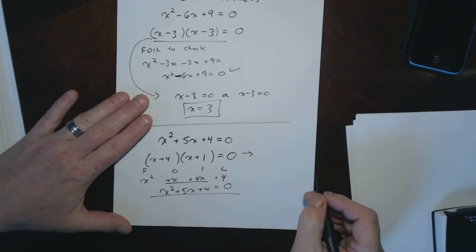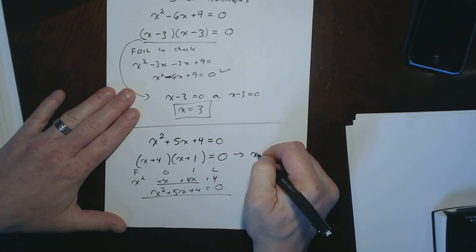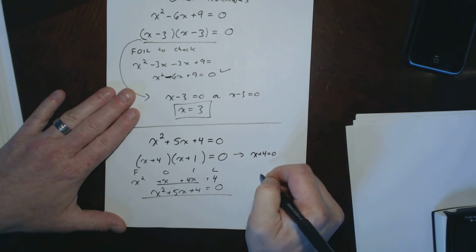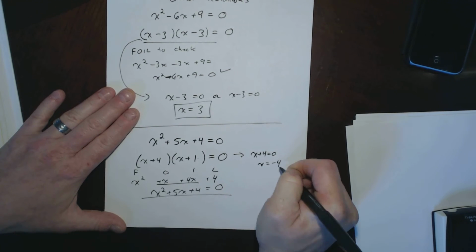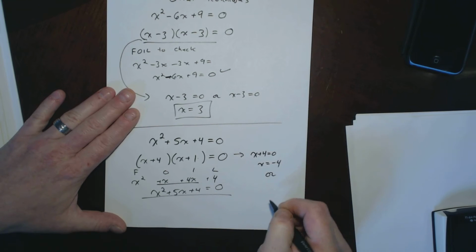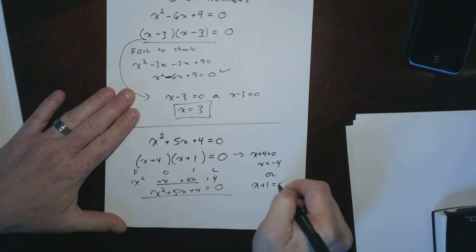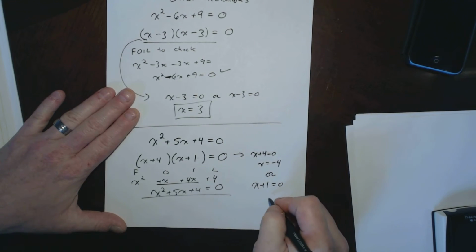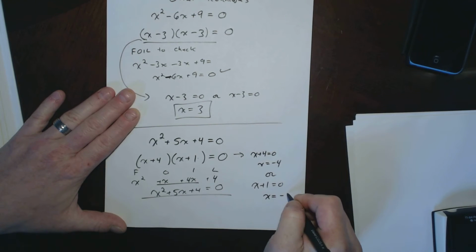Now I can use my zero product property. So I have x plus 4 is equal to 0, where x is equal to minus 4 if I solve for that. Or I have x plus 1 is equal to 0. Subtracting 1 from both sides, I get x is equal to minus 1.